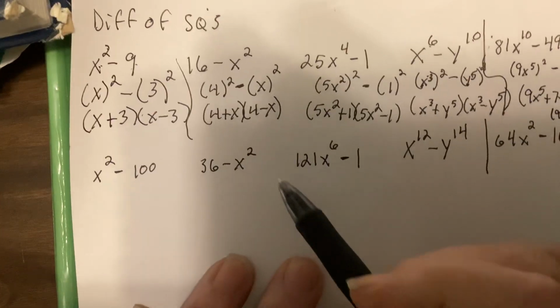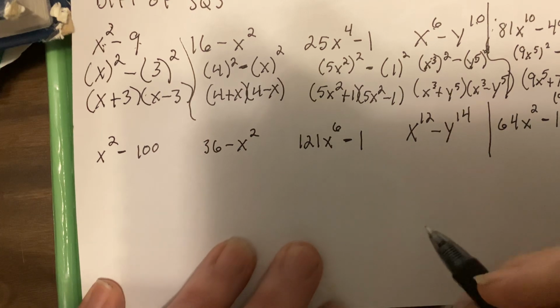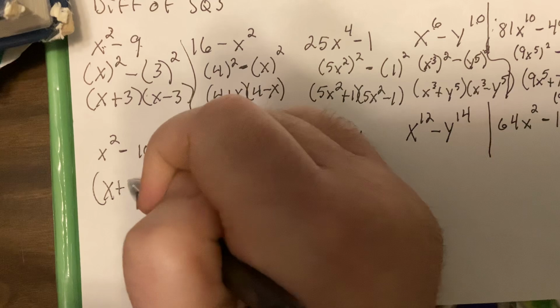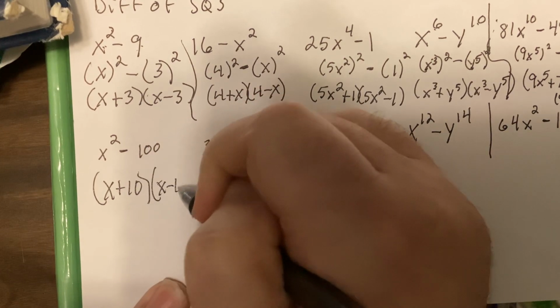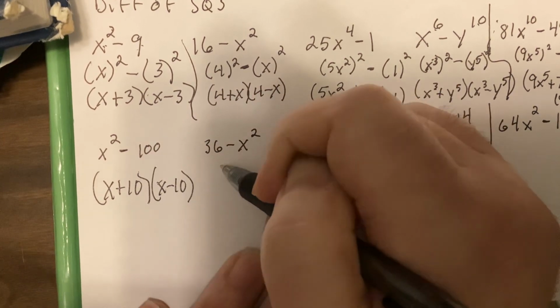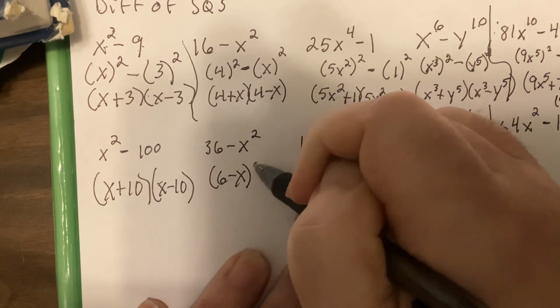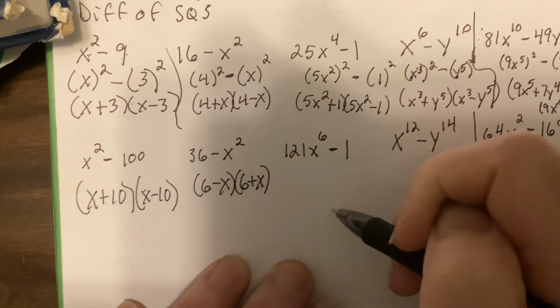So, do these for me right now, please, and then turn me back on when you're done. So this would be x plus 10, x minus 10. This would be 6 minus x, 6 plus x.